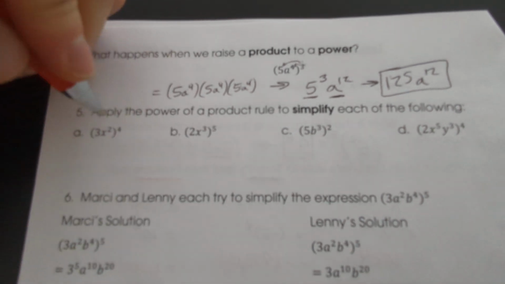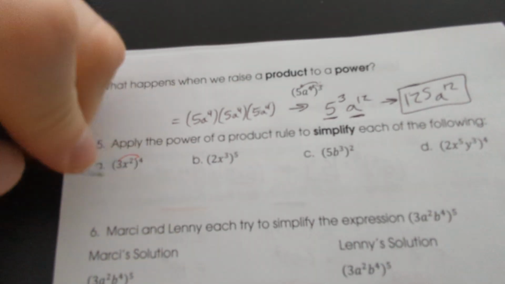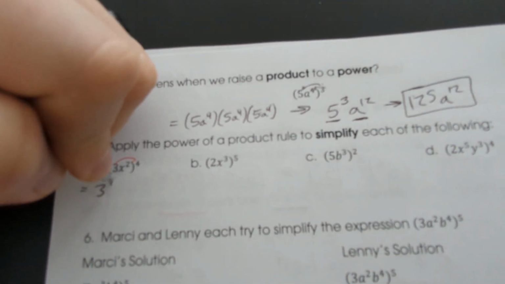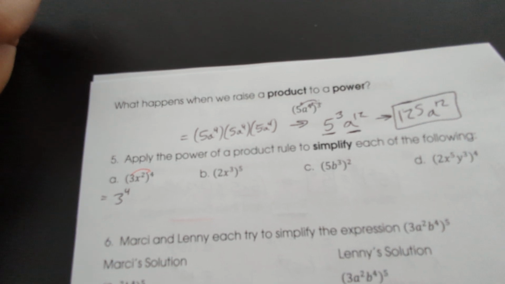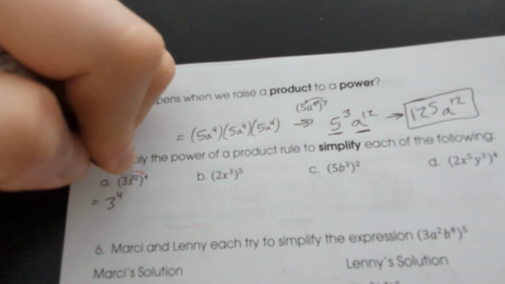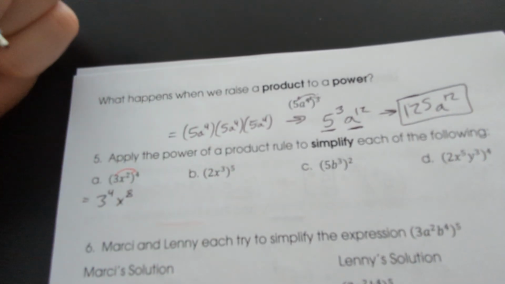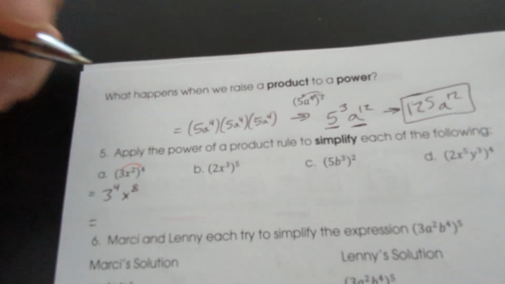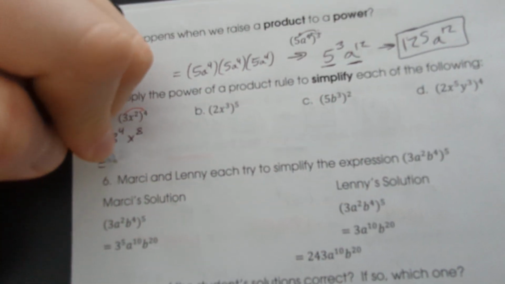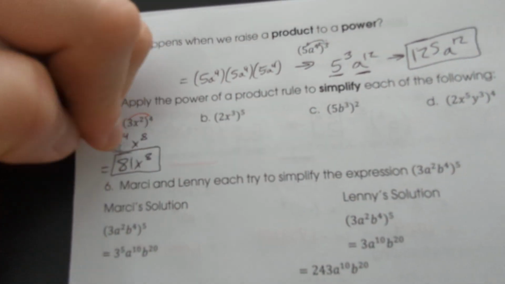Okay, again, this 4 applies to the number out front as well as this exponent. So we are going to have 3 exponent 4. And we are also going to have, so here our base is x, and then 2 times 4 is 8. And then we can evaluate this first part, 3 to the power of 4. 3 exponent 4 is 81. So we have 81x to the 8. Okay.